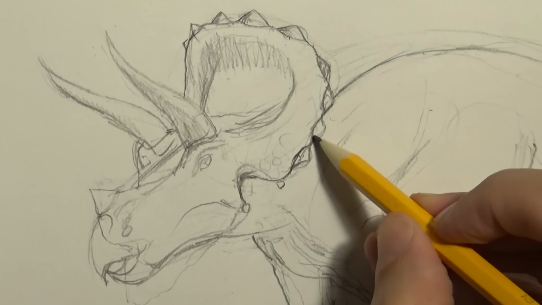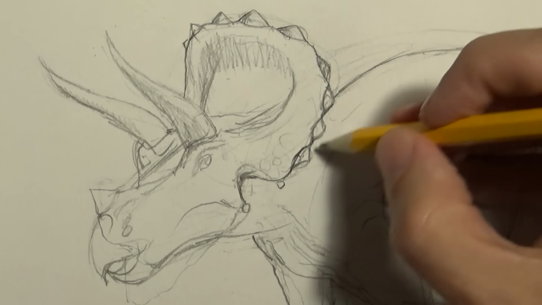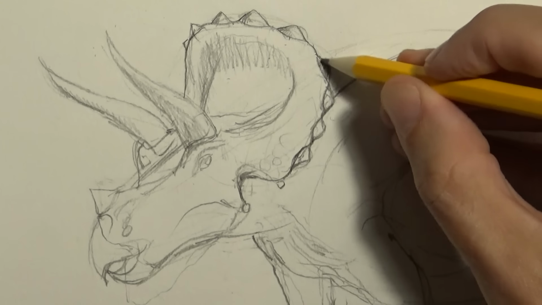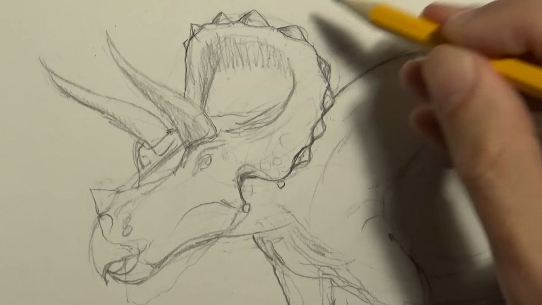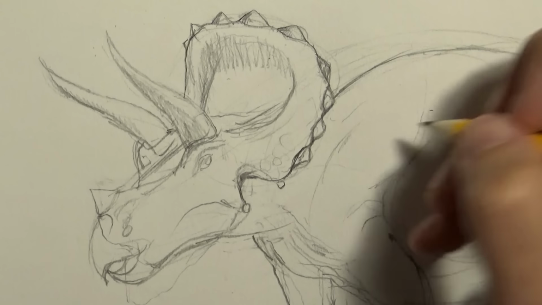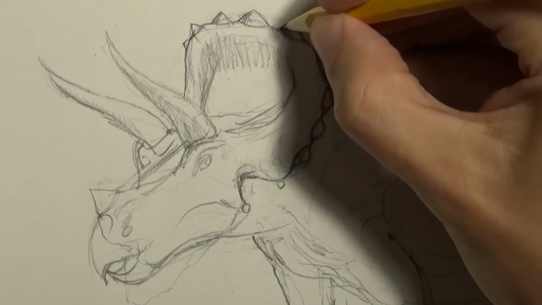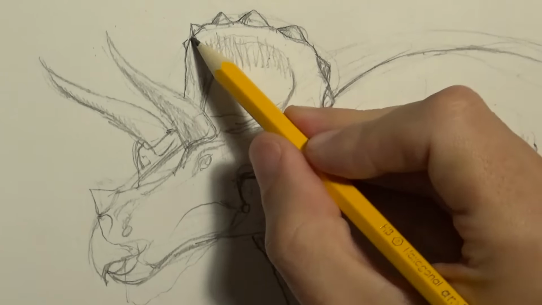And on Triceratops also it evolved these spines along the border of the frill, called the epoccipitals. Probably just for ornamental reasons.